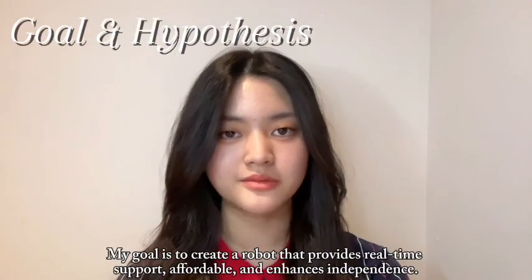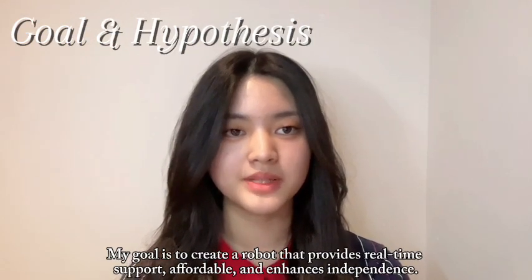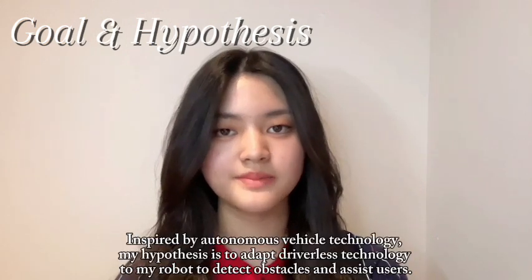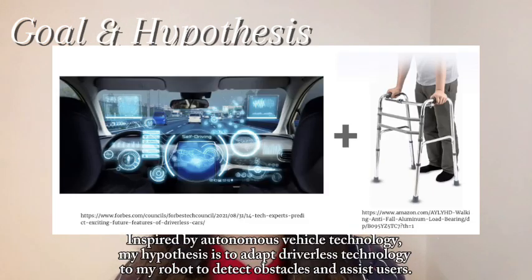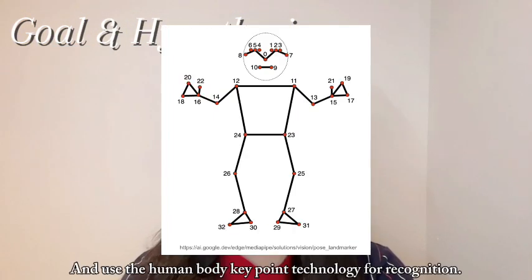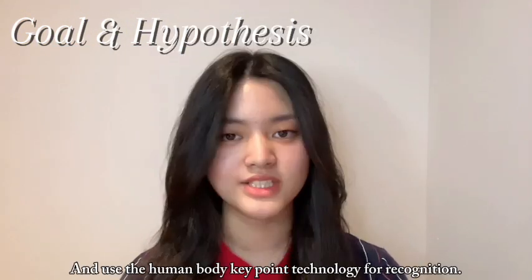My goal is to create a robot that provides real-time support, is affordable, and enhances independence. Inspired by autonomous vehicle technology, my hypothesis is to adapt driverless technology to my robot to detect obstacles and assist users, and use human body keypoint technology for recognition.